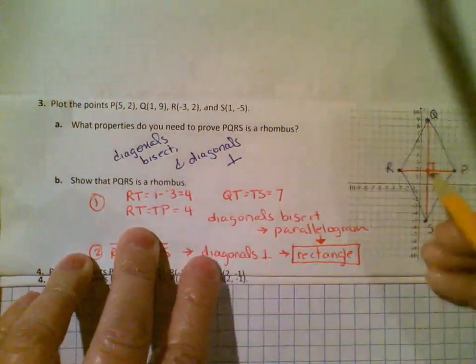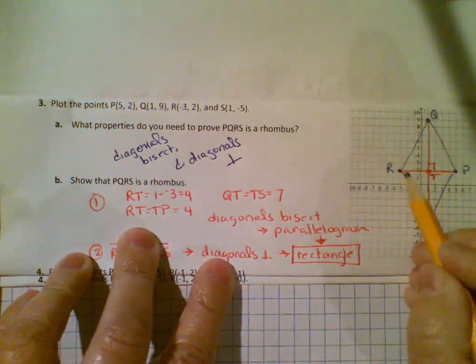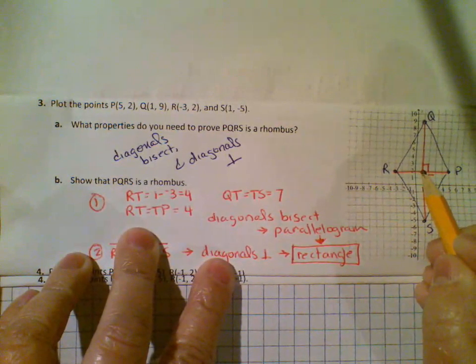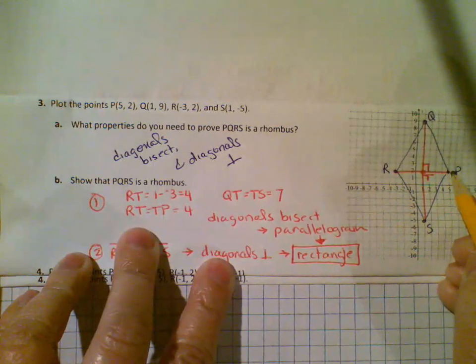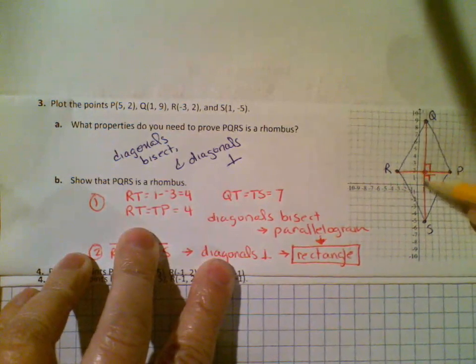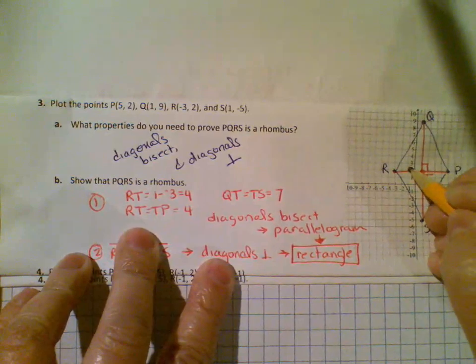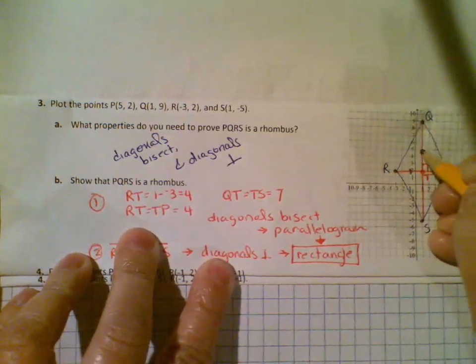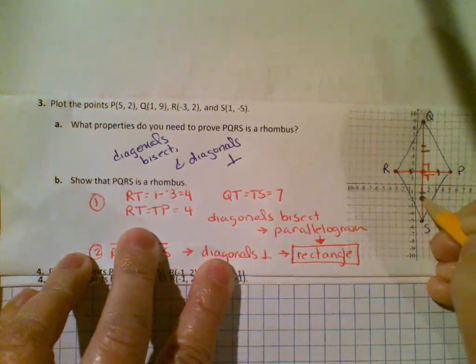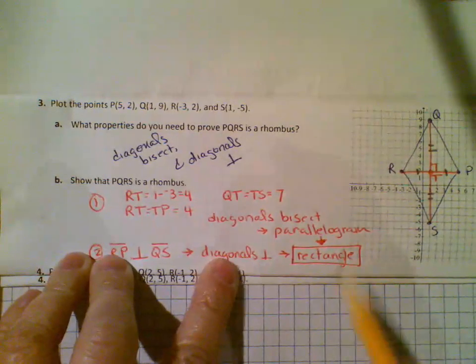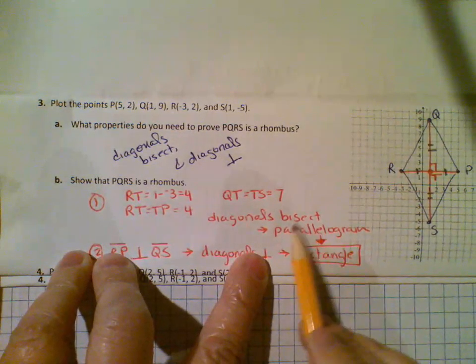So I can look at the point where these cross, and this distance is 4, and so is this distance. This distance is 7, and so is this distance. So these diagonals are bisected. This is congruent to that. This is congruent to that. That means that they are a parallelogram, that this is a parallelogram.